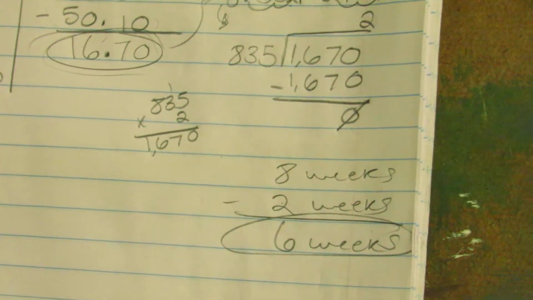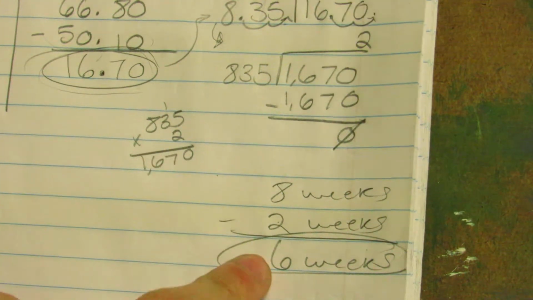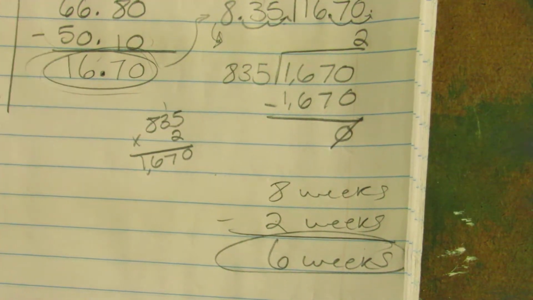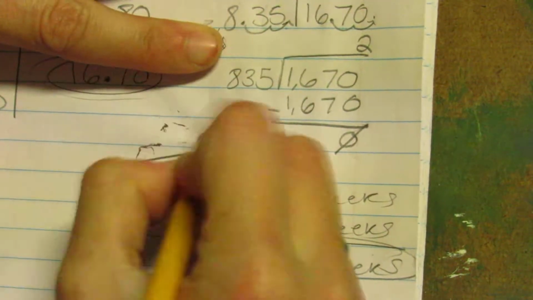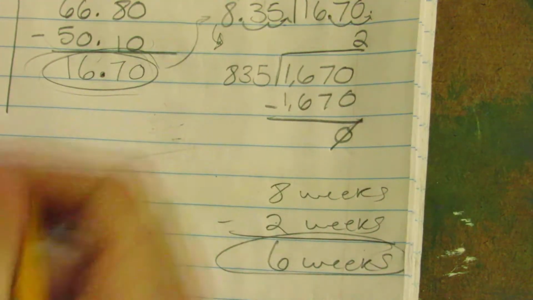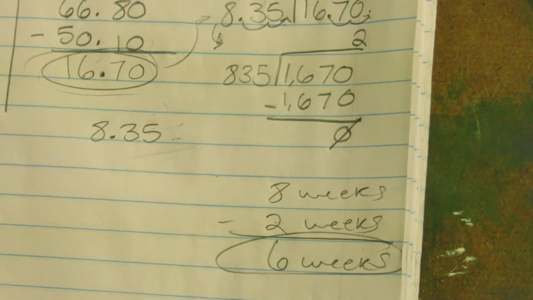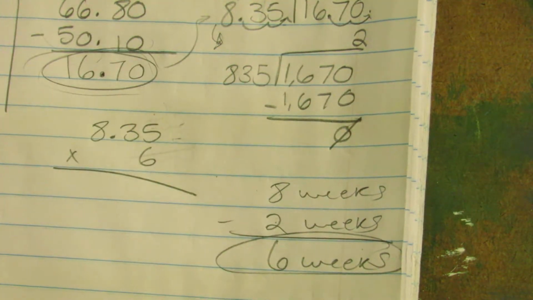Now I can check myself, and let's see. I don't know if 6 weeks times $8.35, which he makes a week, would give me $50.10. So I'm going to go ahead and check that. I'm going to erase my little work over here, and I'm going to take $8.35 multiplied by 6 weeks. I want to see if that'll give me $50.10.